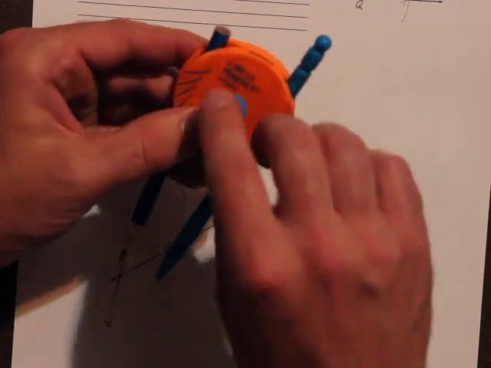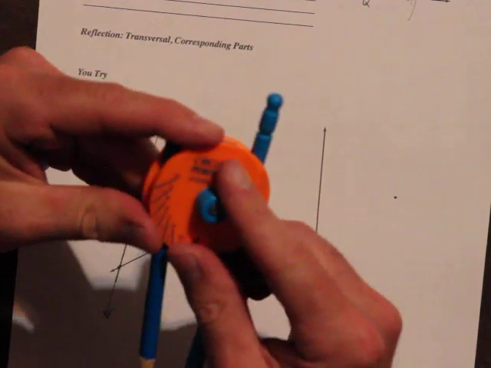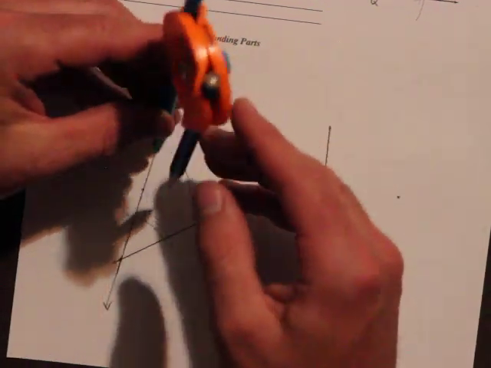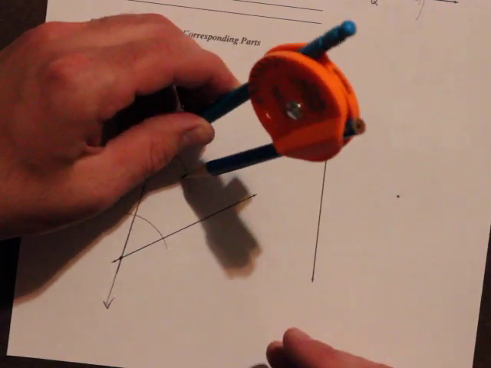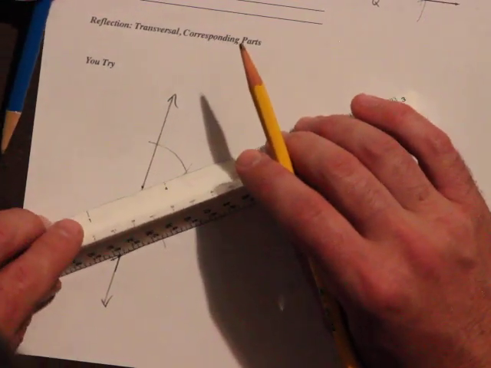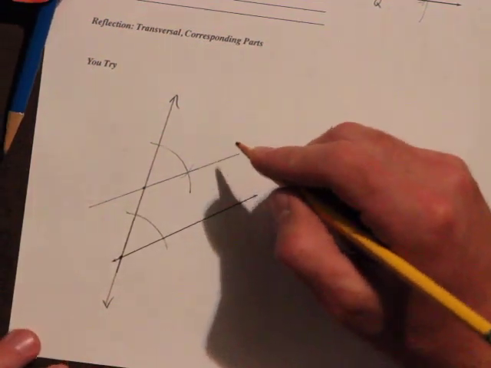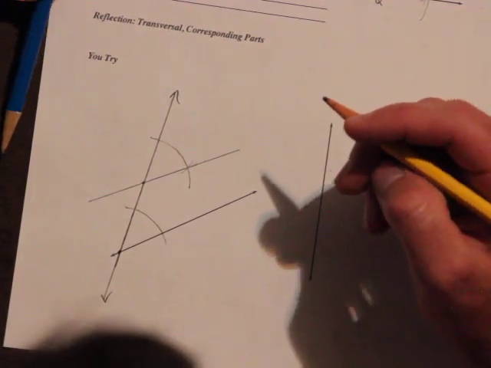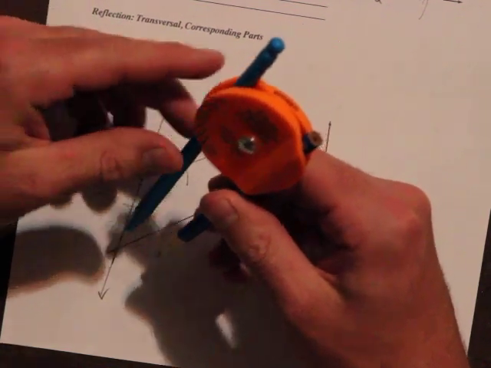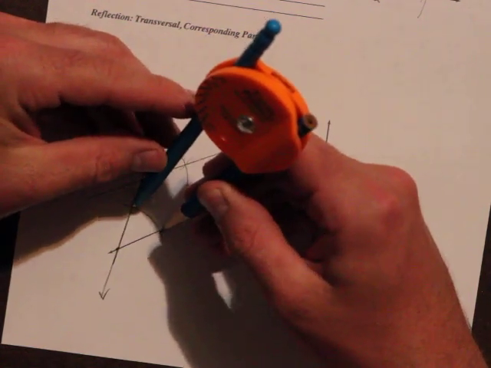Measure that distance. That looks pretty good. Oh, maybe a little bit tighter. There we go. Then I make an arc. Boom. Go from this point of intersection to the point P. Ooh, I did some bad work with my compass here.